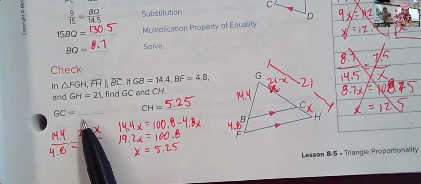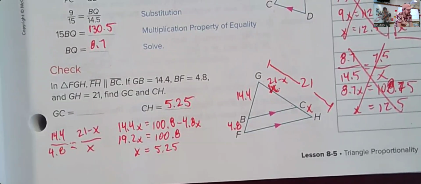All right, I'll catch you up. Where did we get 100.8? Because we had to cross multiply here. So 14.4 times X is 14.4X. And then 4.8 times 21 is 100.8. And 4.8 times negative X is negative 4.8X. So it's just got to distribute.